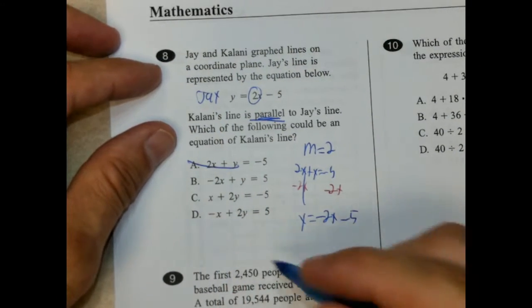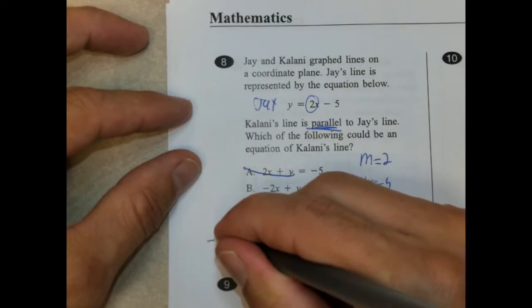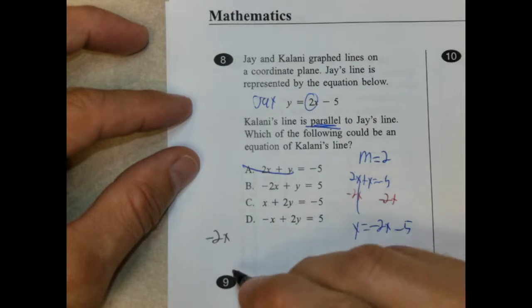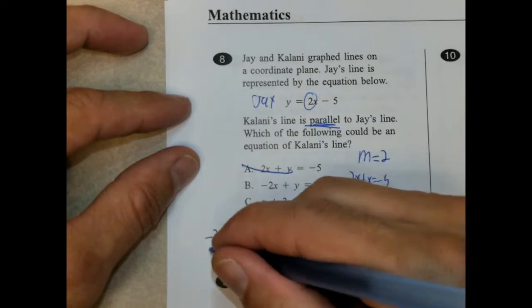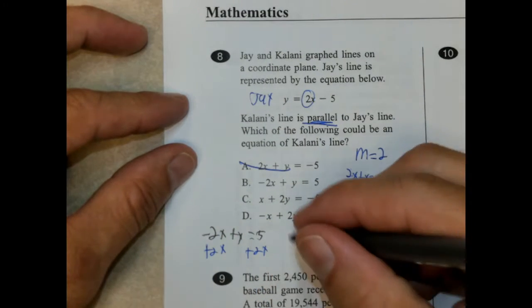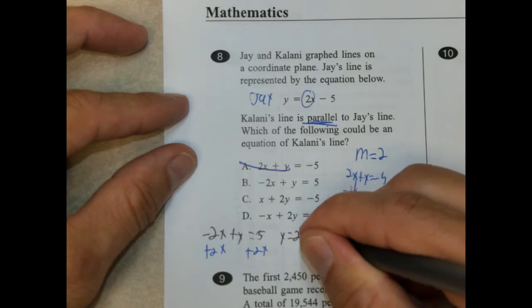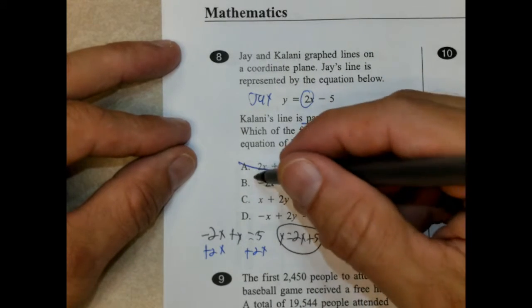Let's try this one, B. I'll try to write this a little bigger so it's easier to see. -2x + y = 5. We're going to add 2x to both sides, and we're going to get y = 2x + 5. So here we go. Look, we know it's the same rate of change. This has to be the answer.